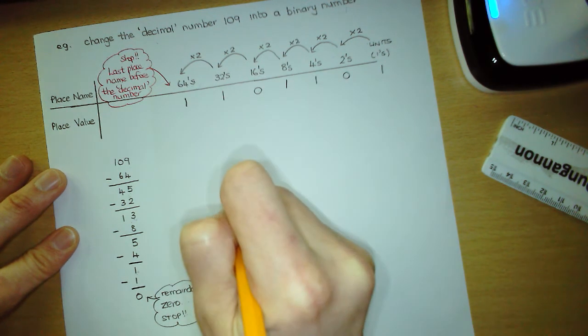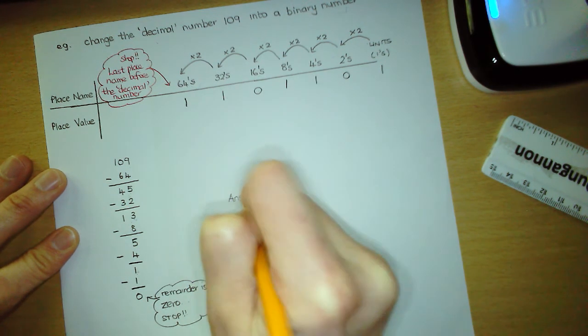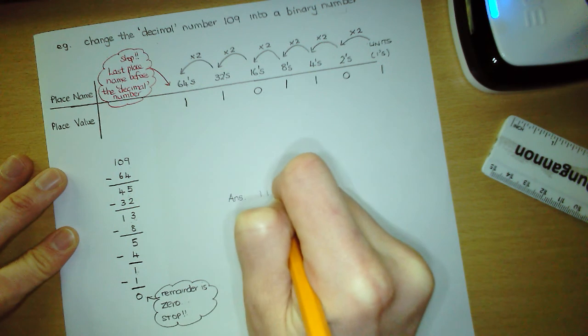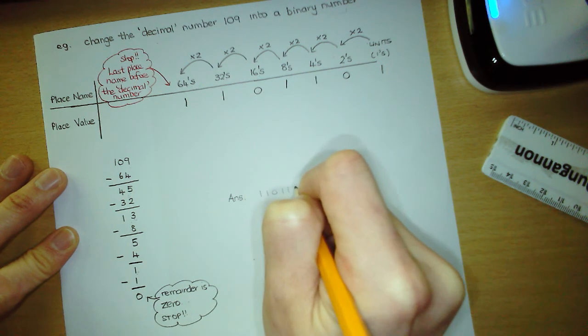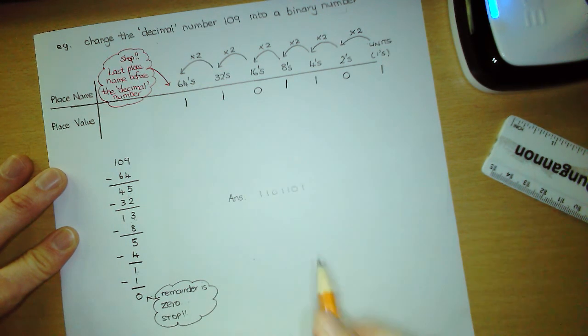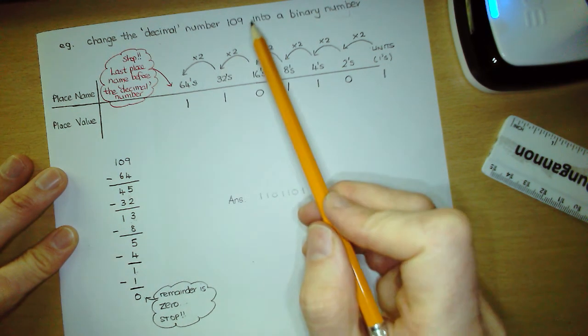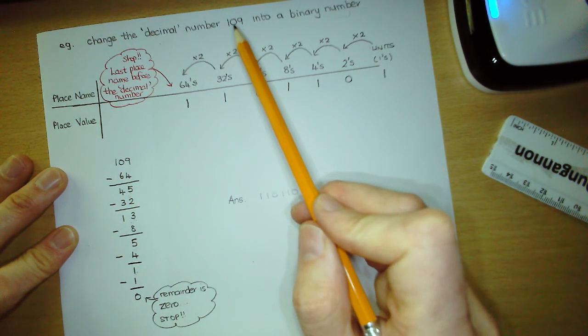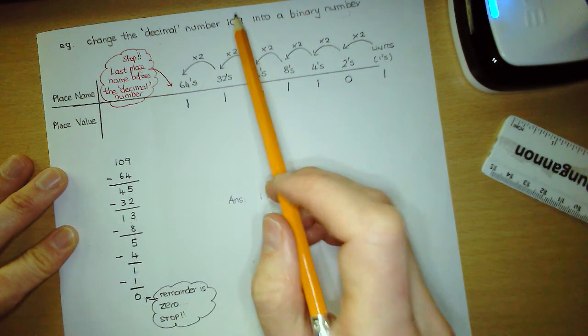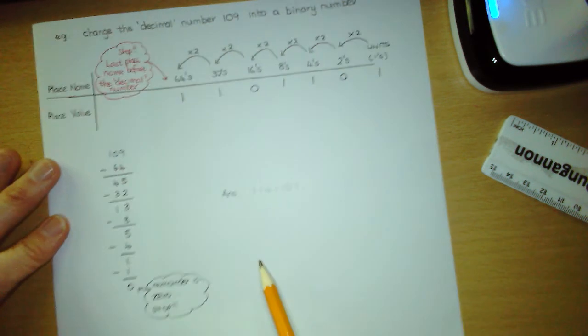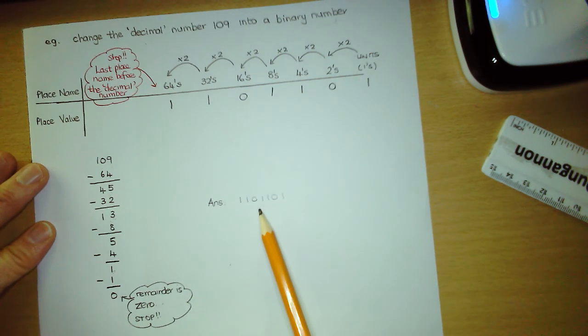So our answer is 1101101. In other words, that is the binary number which has the same meaning as 109 as a decimal number. So we've changed 109 as a decimal number into a binary number.